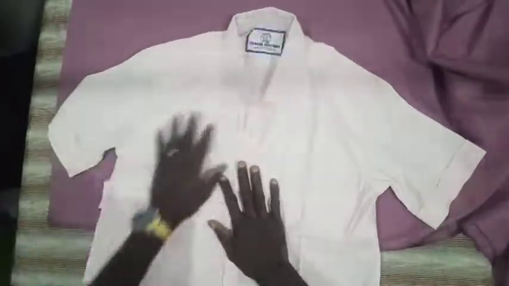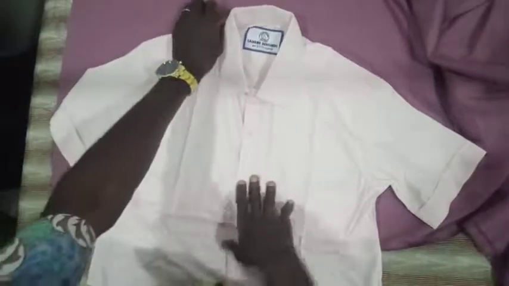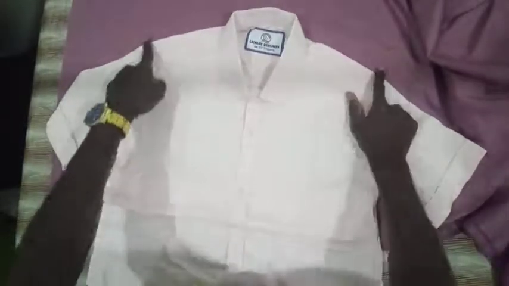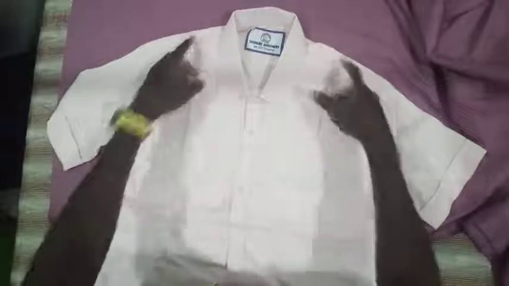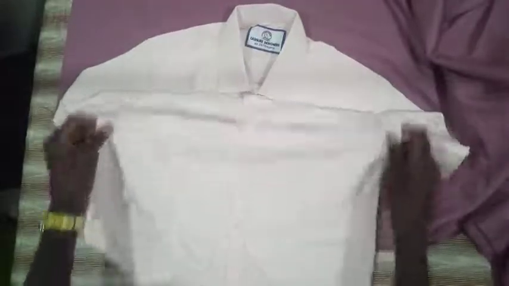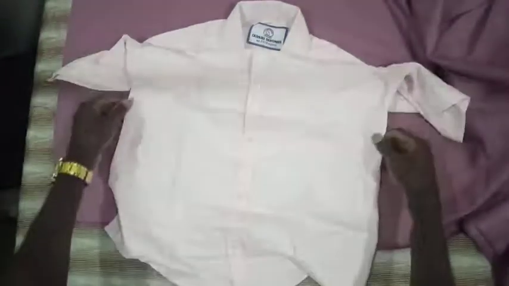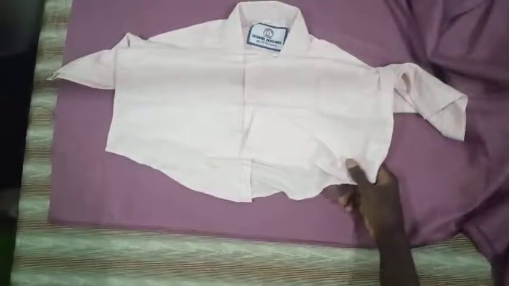So when making a shirt, first of all, what are the measurements we consider? We consider the shoulder measurement, we consider the chest measurement, we consider the fitting of the shirt, that is the tummy, we consider the hip, which is the end part of the shirt, and then we consider the sleeve length and the sleeve round.